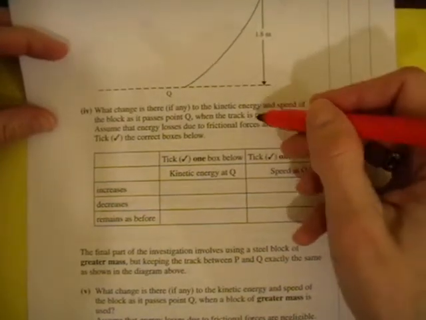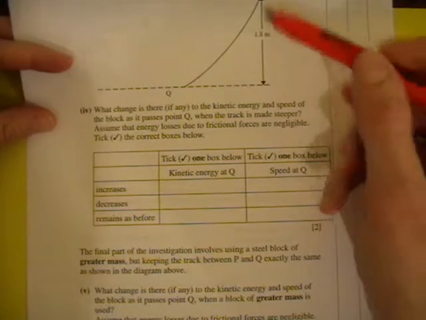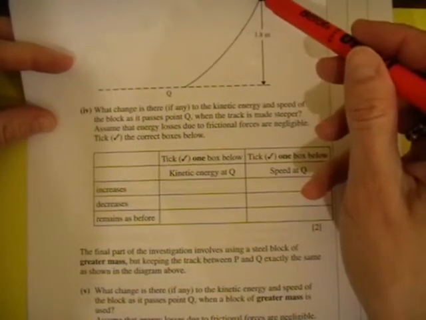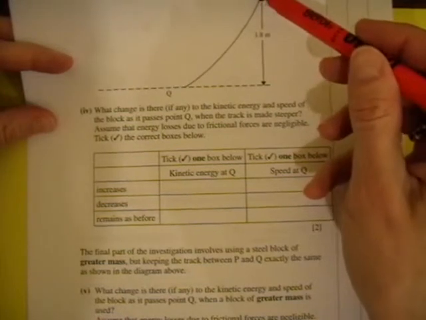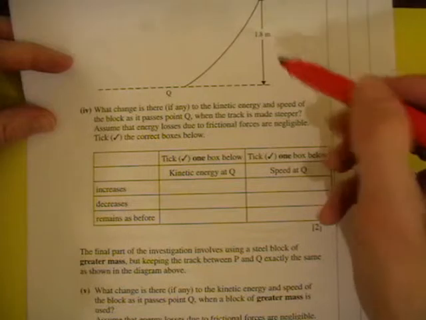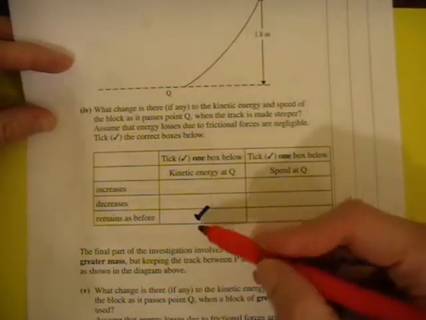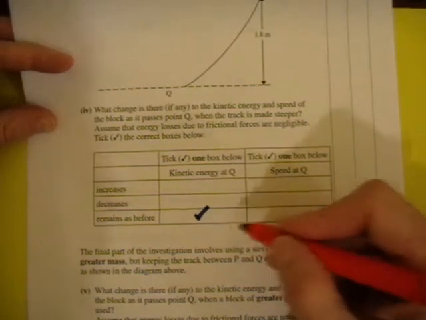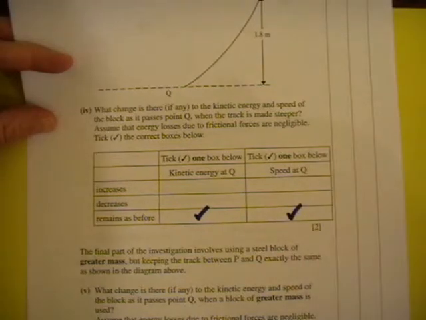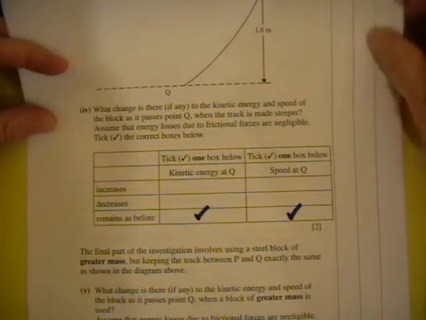Now, it says kinetic energy, and kinetic energy is going to be equal to the potential energy at the top. So the potential energy at the top hasn't changed, it's got the same mass, it's the same height, and therefore the kinetic energy isn't going to change either, so it remains the same as before. And if kinetic energy doesn't change, and kinetic energy equals half mv squared and m's the same, then v isn't going to change either. So it remains the same as before. That will get you your 2 marks.